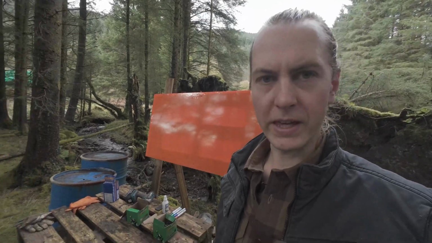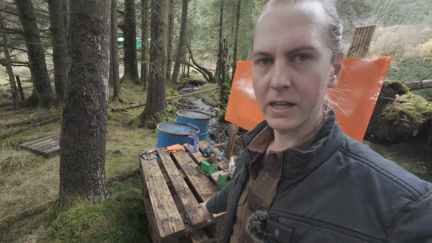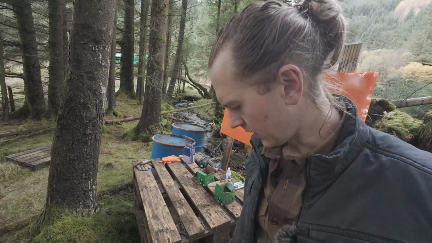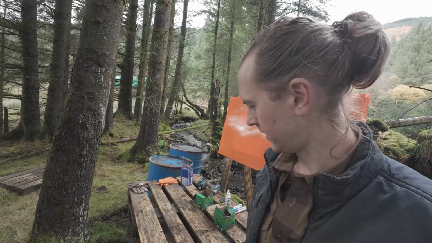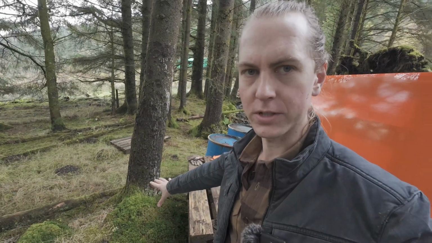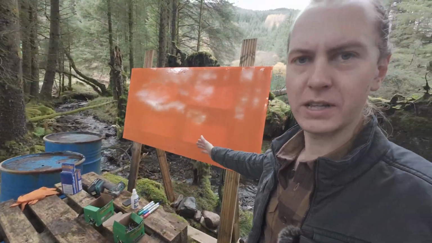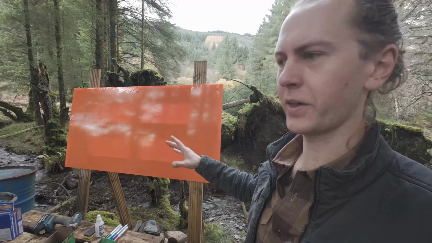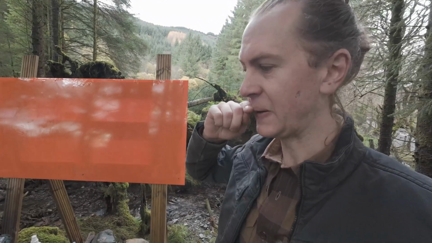So I had to give up on the idea of making the pallet table because I've got a lot less room than I thought I had. Got a big mound just there, and I didn't want to take up too much space at the back here. In fact, the whole thing was more difficult to fit in than I expected, so I just stacked them in a pile.